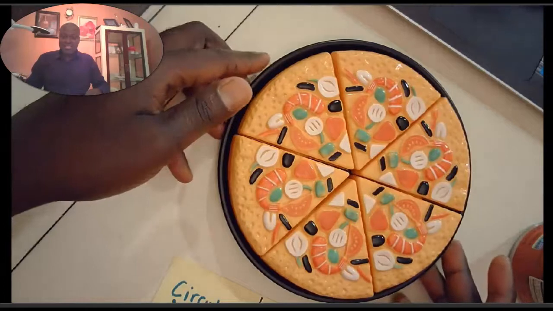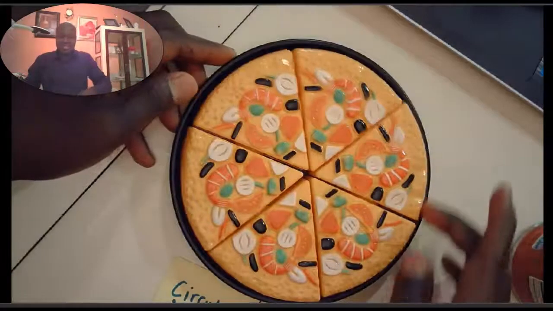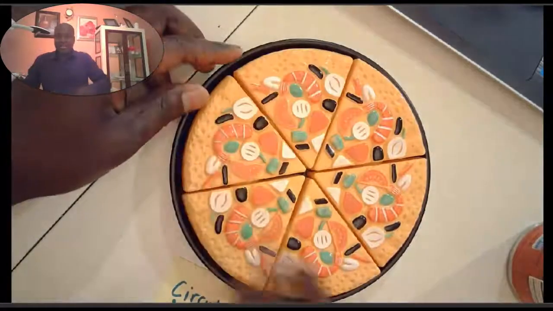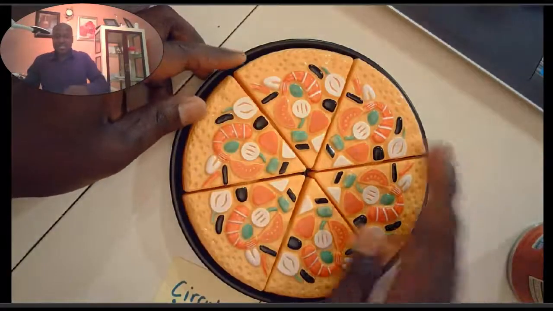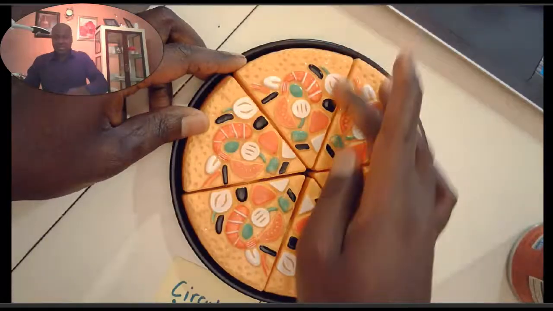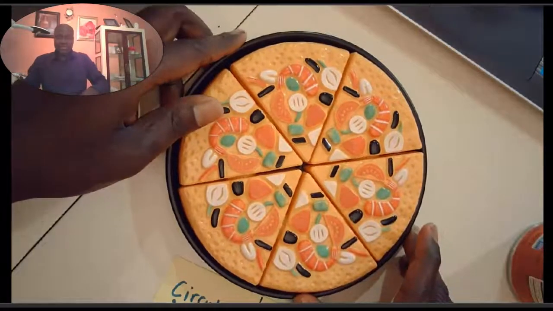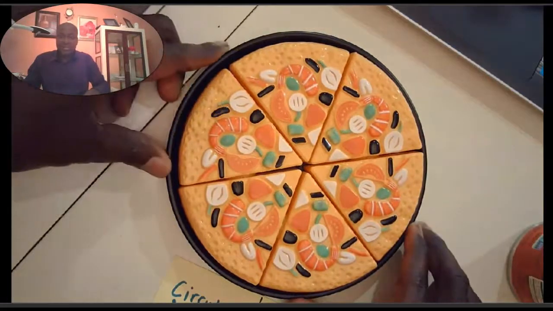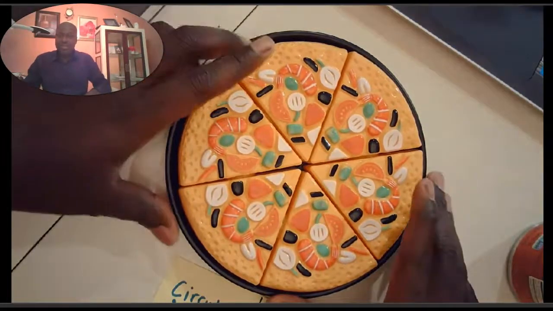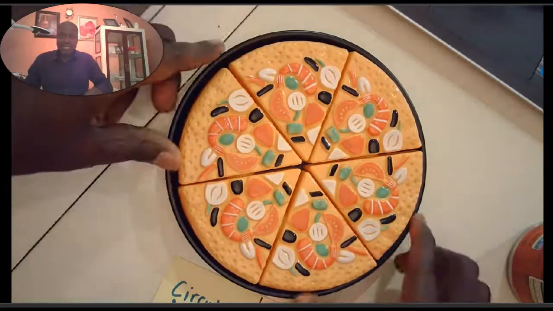And then we have a pizza here that we are going to measure the area around the circle and then the distance across the center, and then we will find the ratio and we will discover a very unique number that is associated. So let's get started.